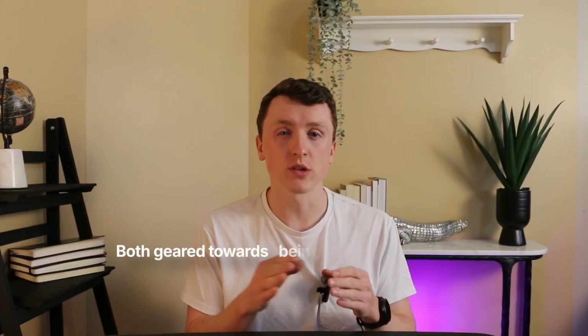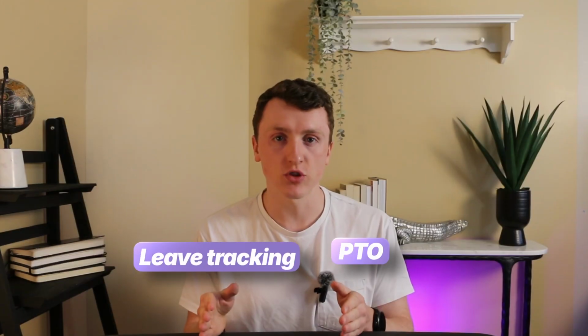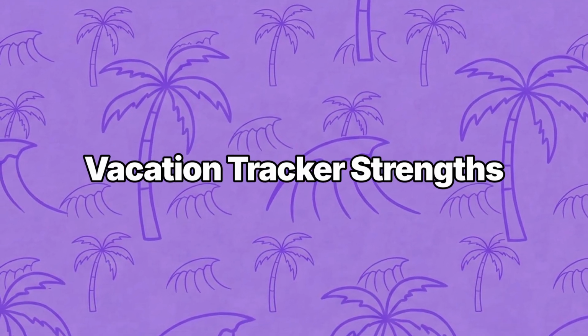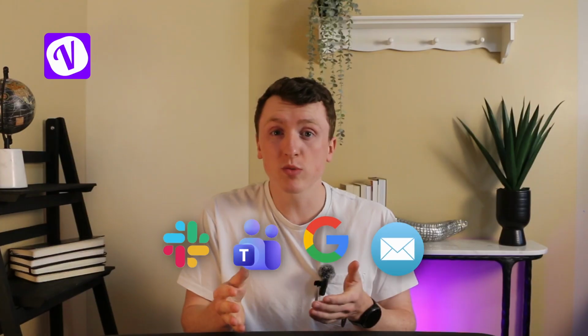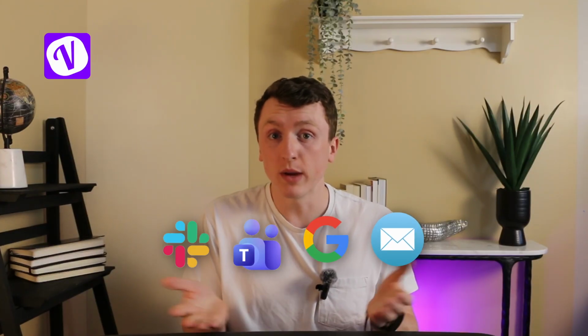So now let's talk about a few more of each of their strengths. Vacation Tracker and Absentify are both geared towards being as simple as possible because they're only attacking the problem of PTO and leave tracking. They're not trying to be a total HR platform like some other competitors that might be in the space. For Vacation Tracker, the goal is to be the best at PTO tracking and integrating that tool into wherever you work primarily. Whether that's in Slack, Microsoft Teams, Google Workspace, or you just want to use a normal email integration, we can do that. But here's where Vacation Tracker really stands out.